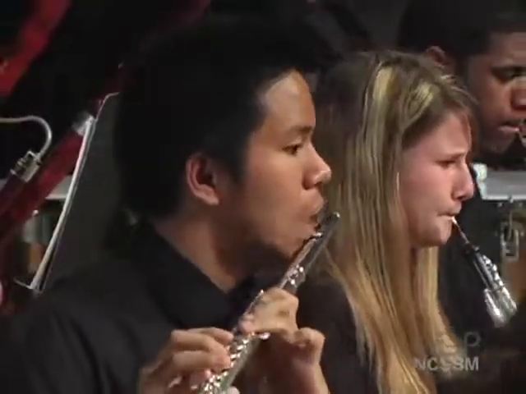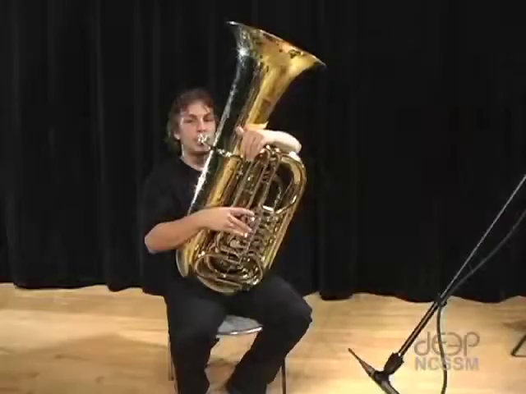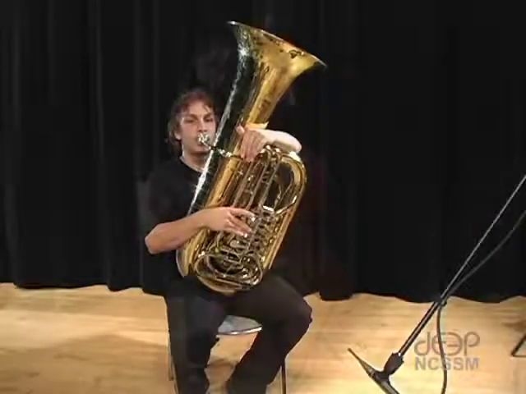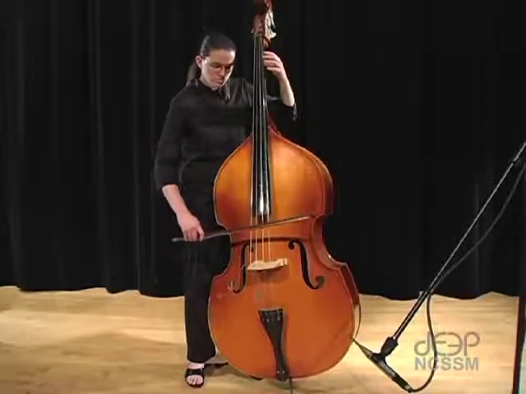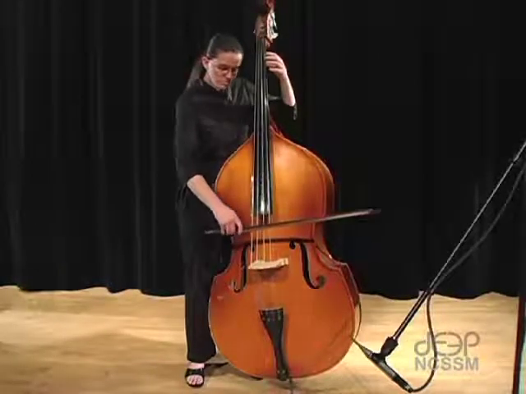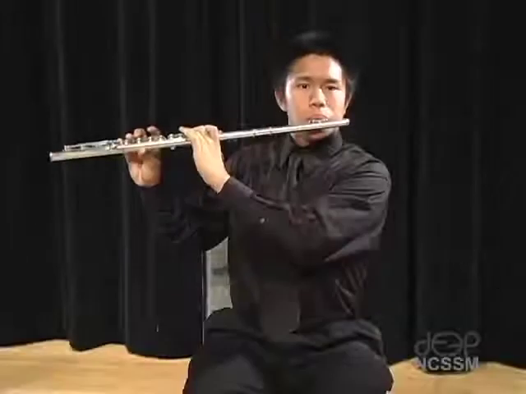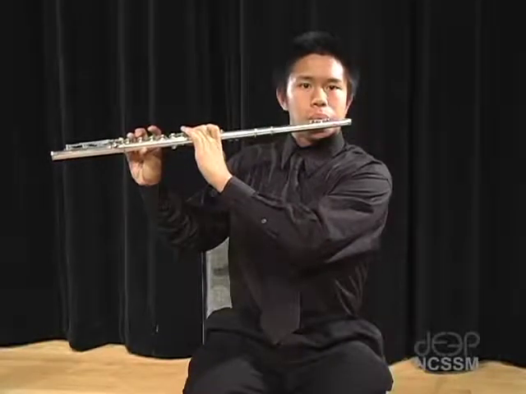One person may like the sound of a tuba or string bass, while another may be drawn to the higher sounds of a flute or a viola.